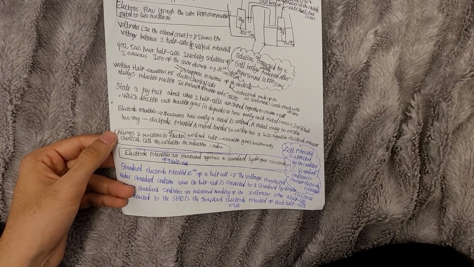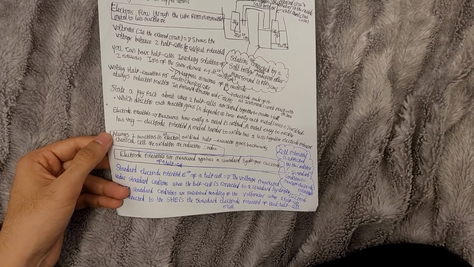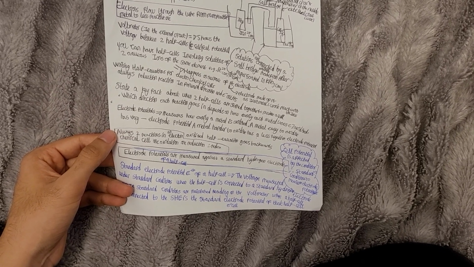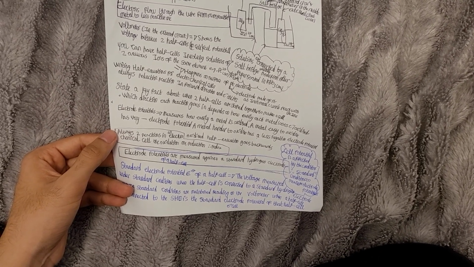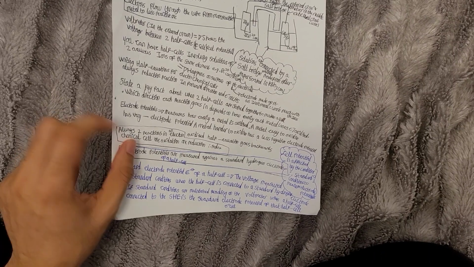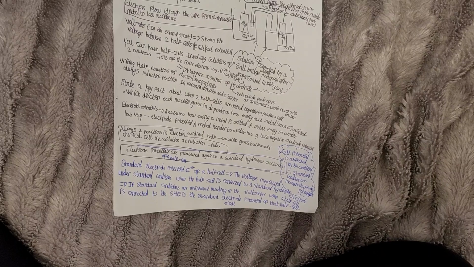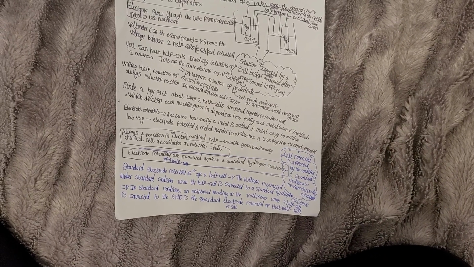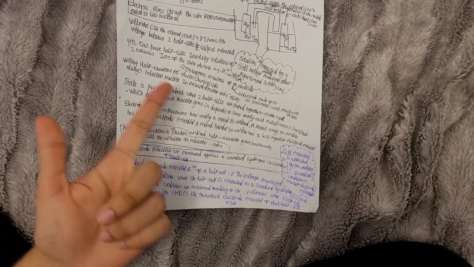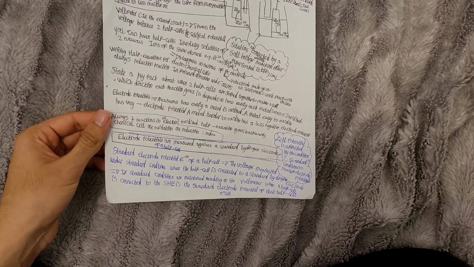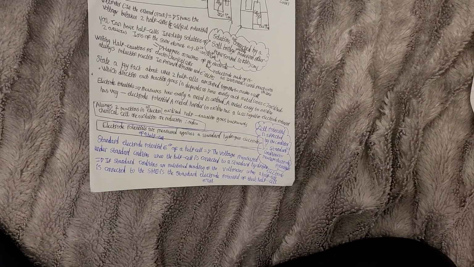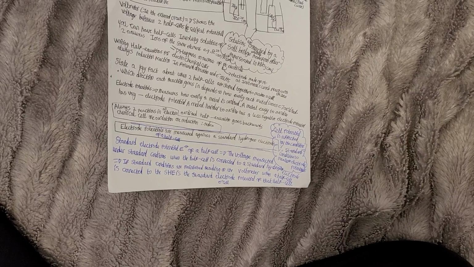Electrode potentials measure how easily a metal is oxidized. A metal that's easy to oxidize has a very negative electrode potential. A metal that's hard to oxidize has a less negative electrode potential. There are always two reactions in an electrochemical cell, one oxidation and one reduction, therefore it's always a redox reaction. The oxidized half equation goes backwards, the reduction half equation goes forwards.